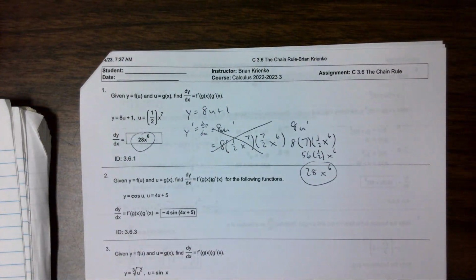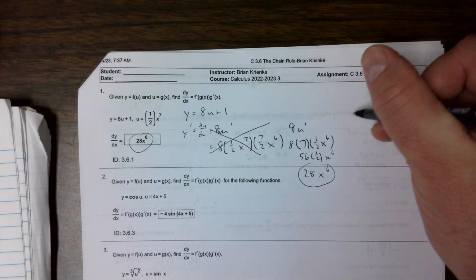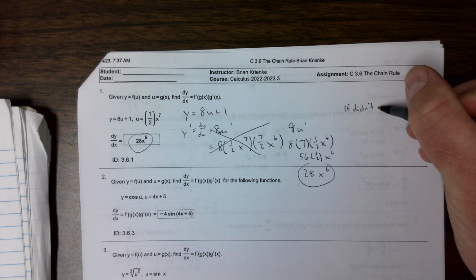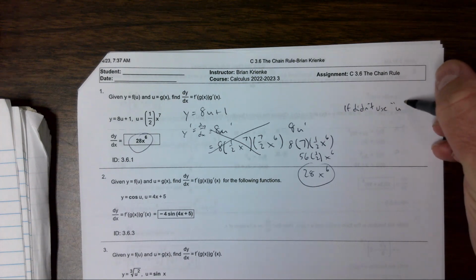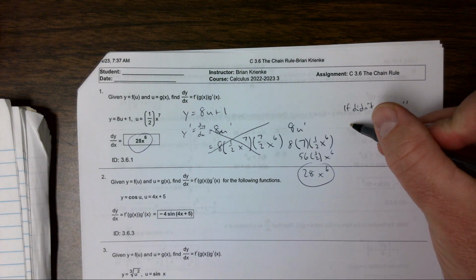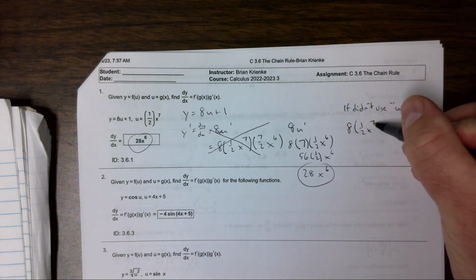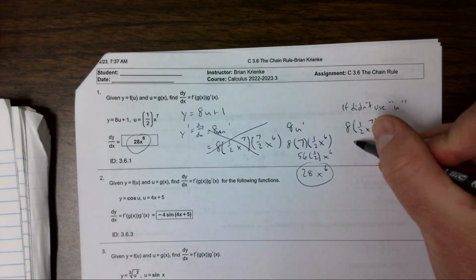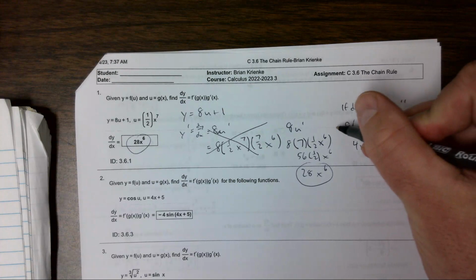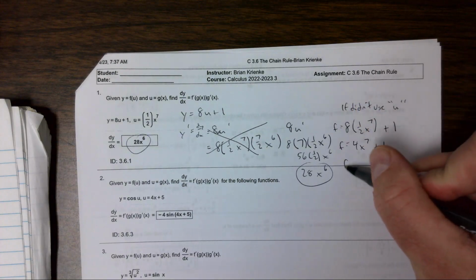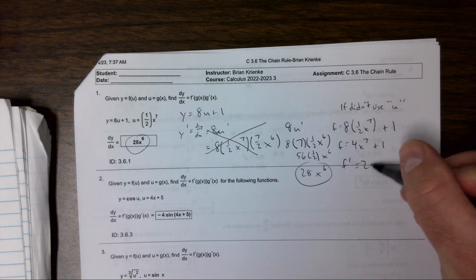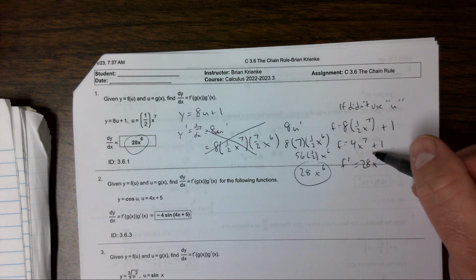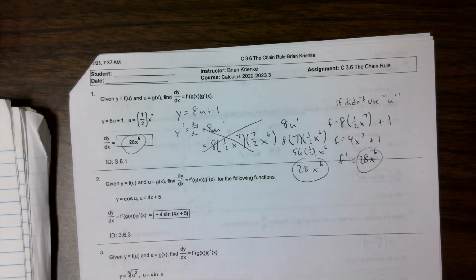So pretty straightforward. Now, if you didn't use u, then you'd make it 8 times 1/2 x to the 7th plus 1. And so that'd be 4x to the 7th plus 1. So that's your function. And so f prime would be 4 times 7 is 28, x to the 6th. And again, the derivative of 1 is 0. And so again, that's what you should get.